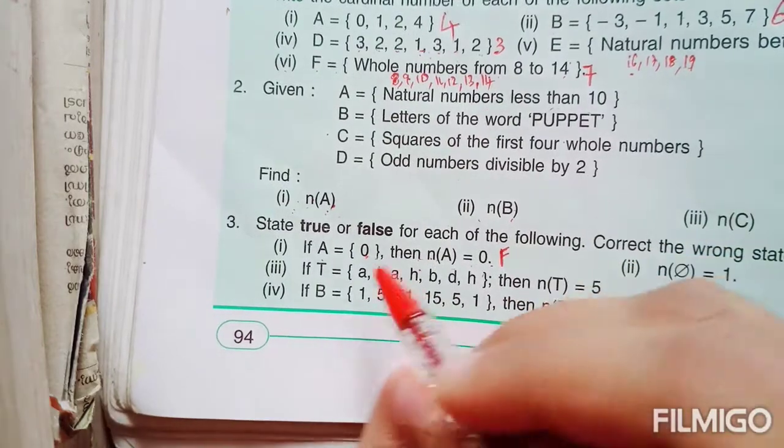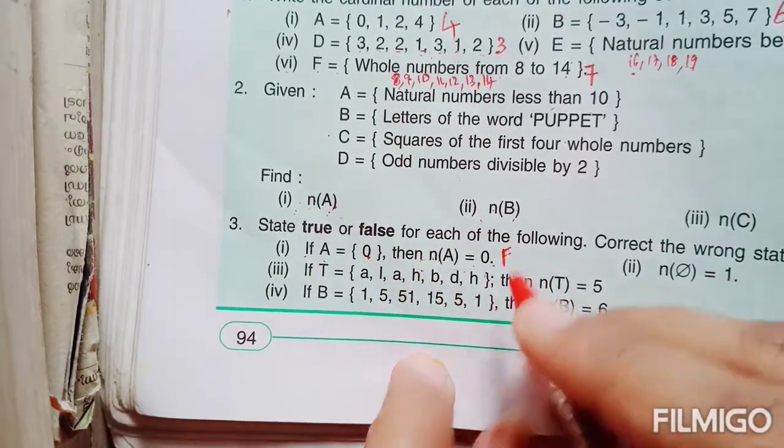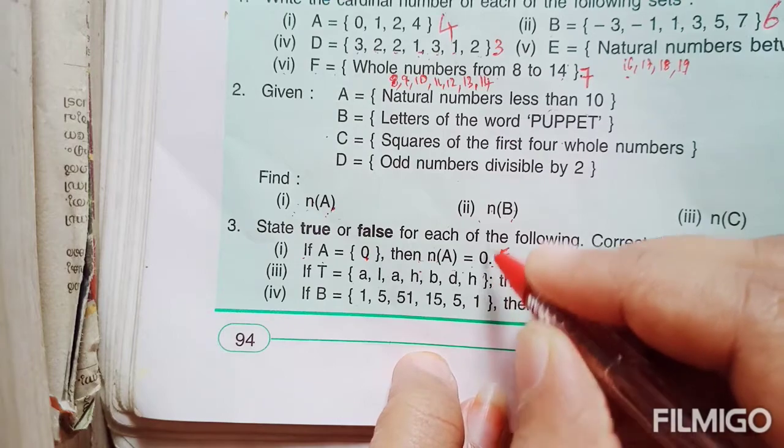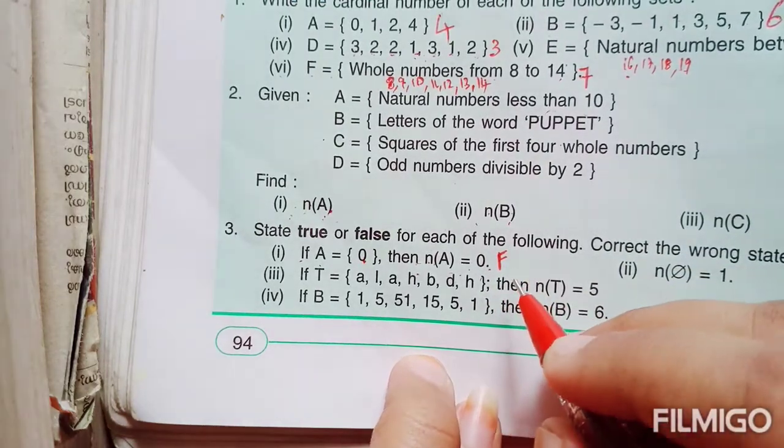You can rewrite there: if A equal to set {0}, then n of A equal to 1. Okay, in place of 0, you can write 1. You have to write that in your notebook.